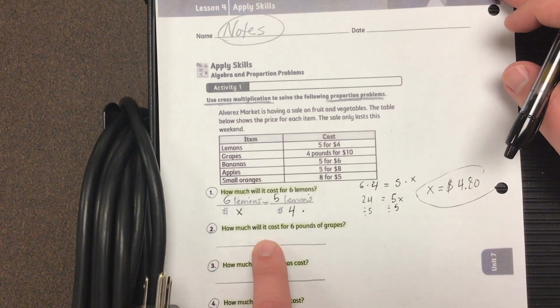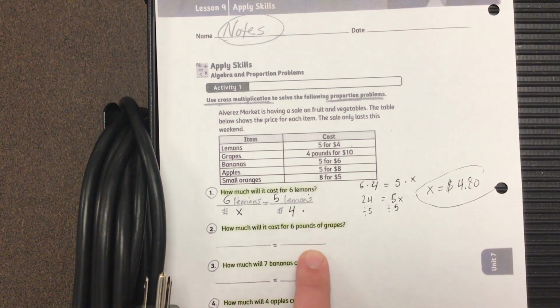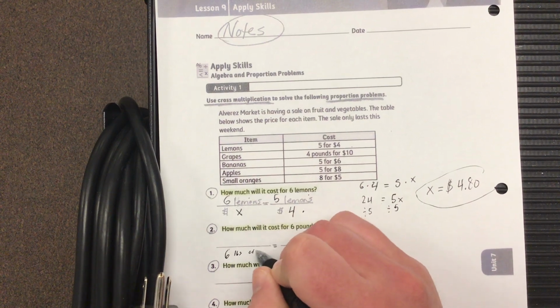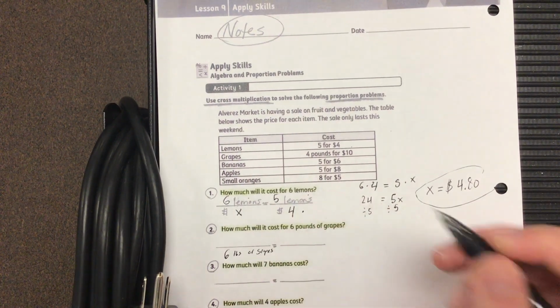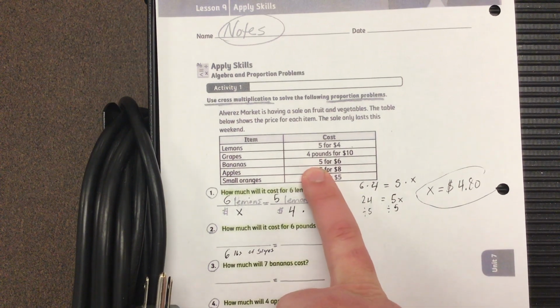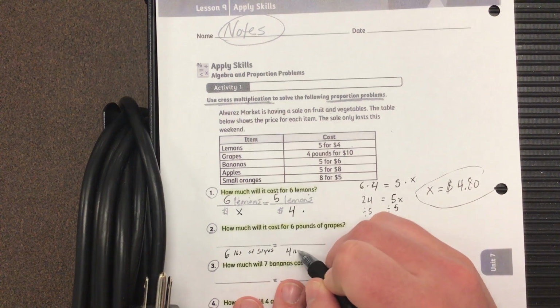Okay, so 2 says, how much will it cost for 6 pounds of grapes? Over here we have 6 pounds of grapes. And we know 4 pounds of grapes, so over here we're going to put 4 pounds of grapes.